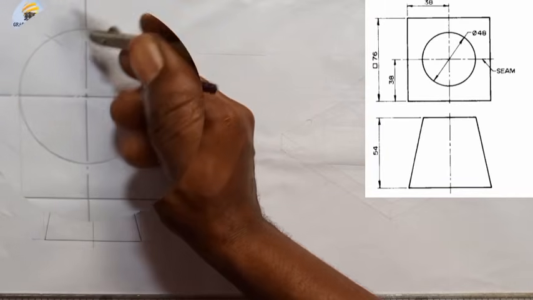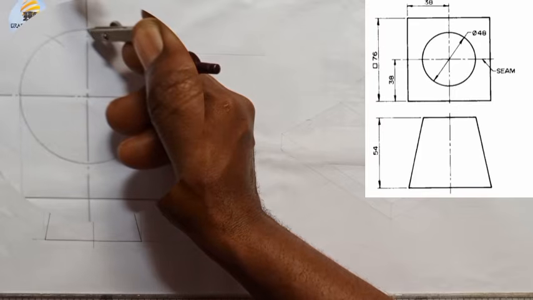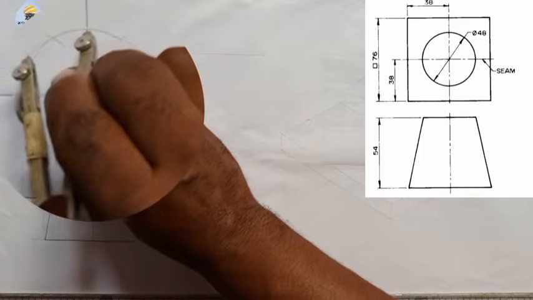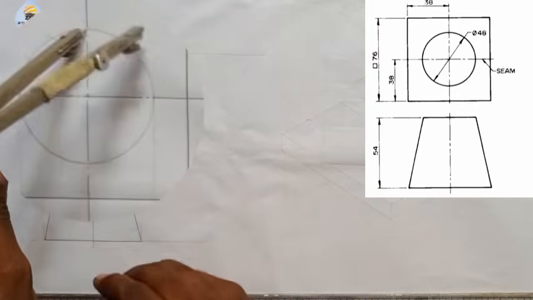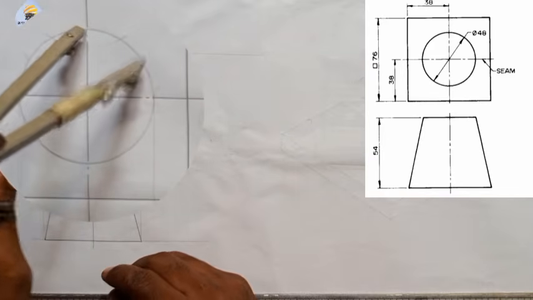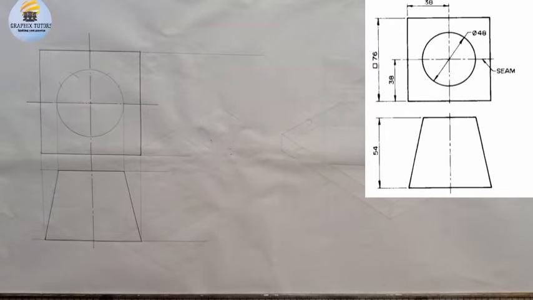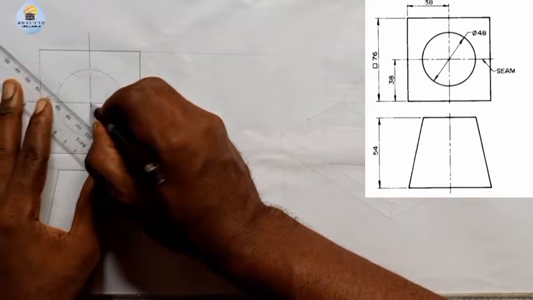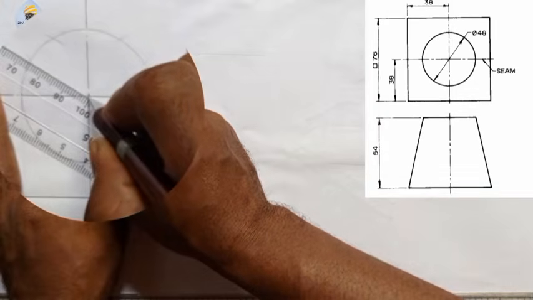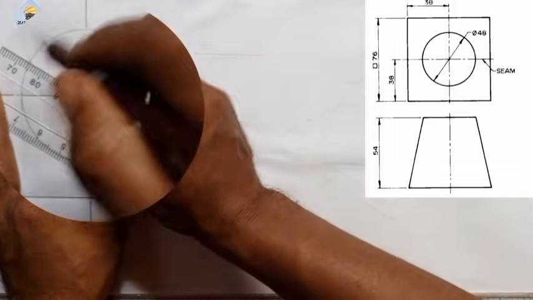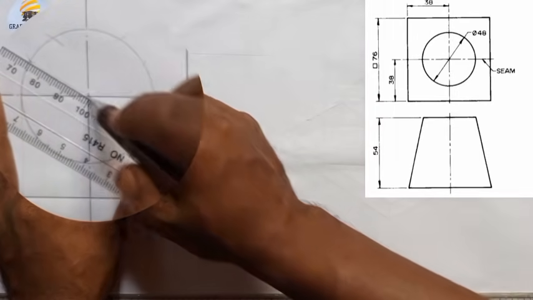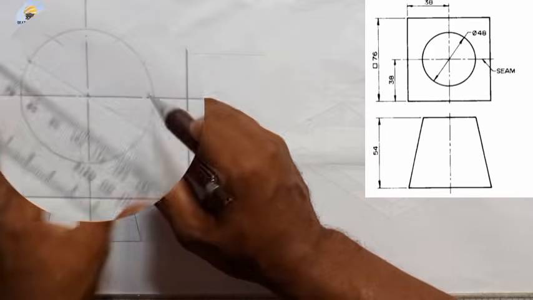With the same radius, I'll place a tip here. I'm going to mark left and right. You can see that. Now I'll use my meter rule and target the center of this circle. From this point, I'll pass it through the center to the other end.